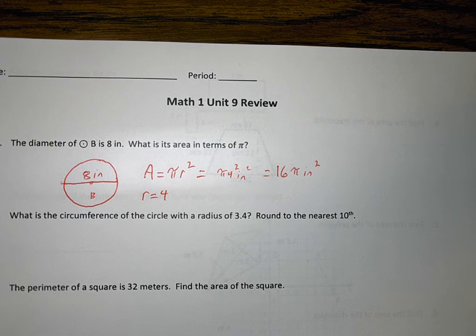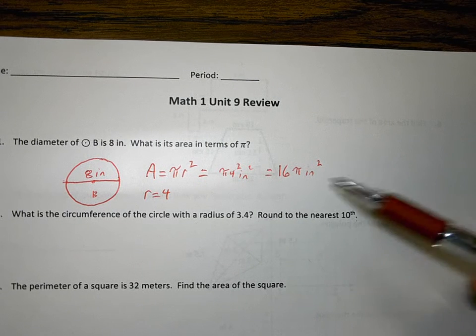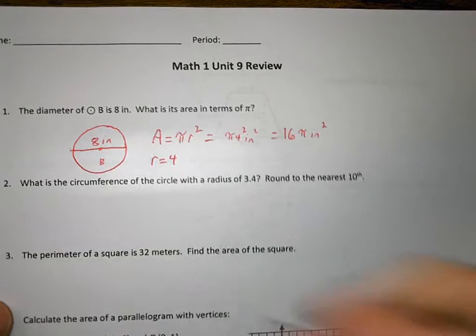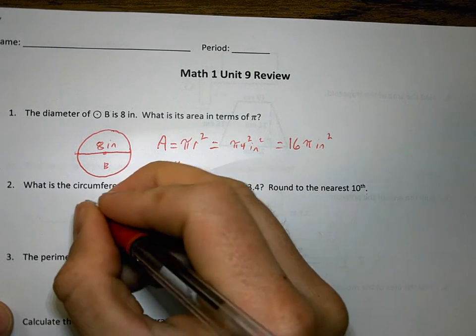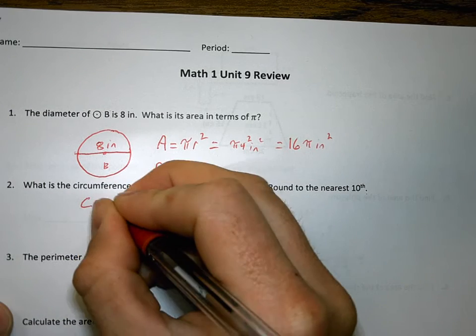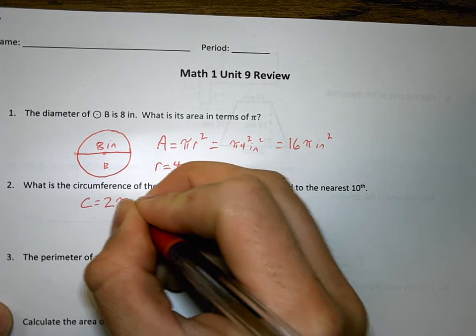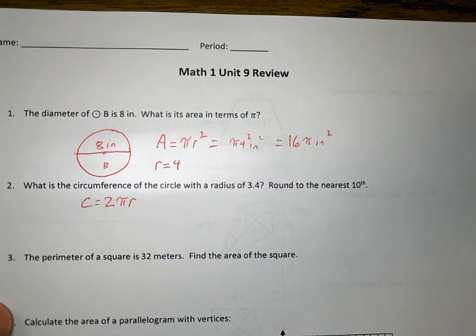Okay, what is the circumference of the circle with a radius of 3.4? Round your answer to the nearest tenth. So now I will plug in 3.14 for pi. The circumference is 2 pi times the radius.